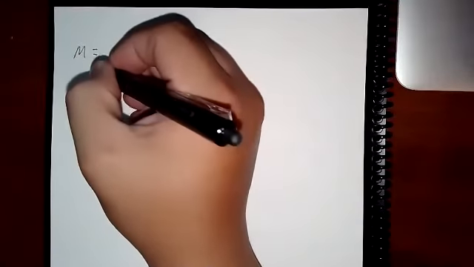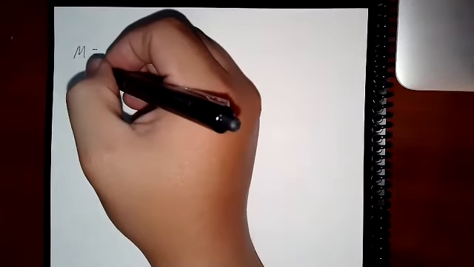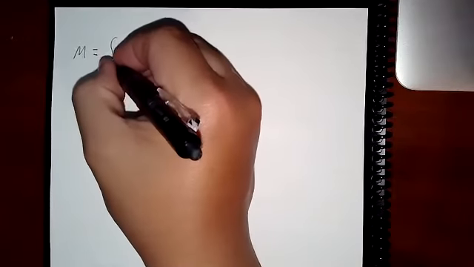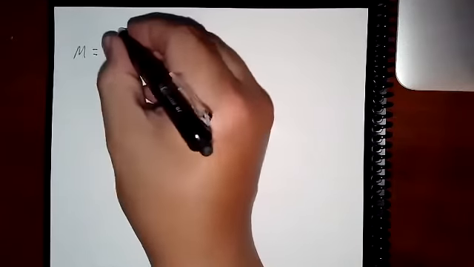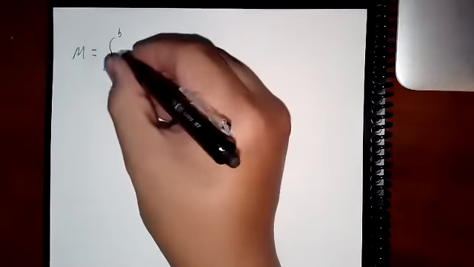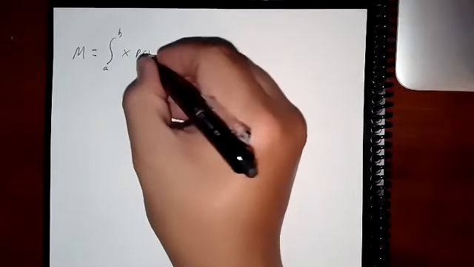So capital M, which we said is the first moment, is the integral from a to b of x times p of x dx.